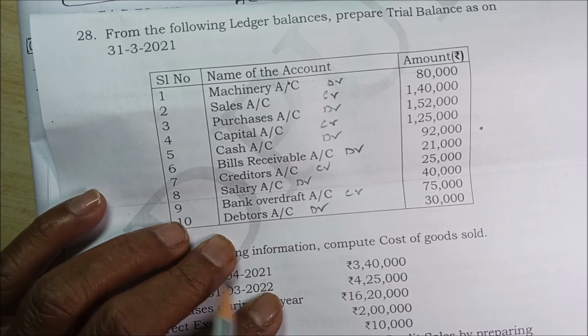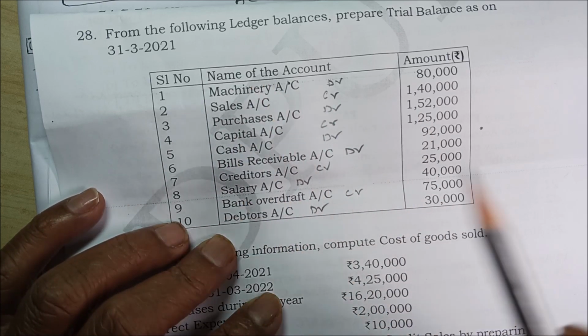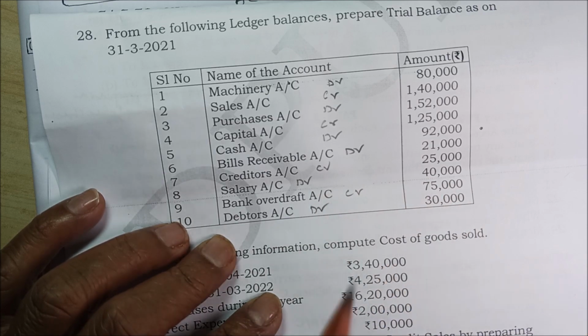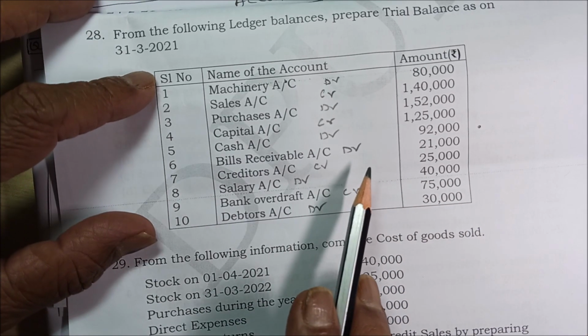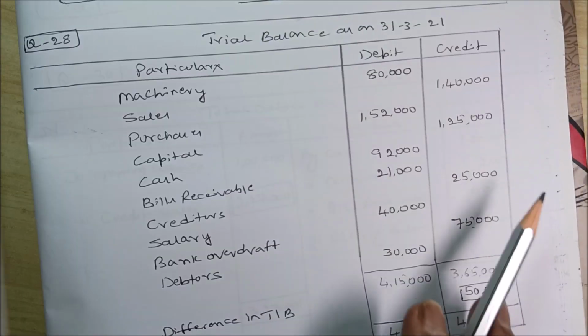Likewise, if you write the actual debit and credit, the trial balance should automatically tally, but in this problem it won't tally. I will show you how it will be.